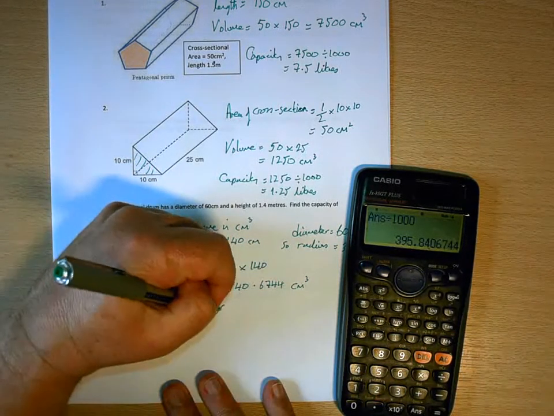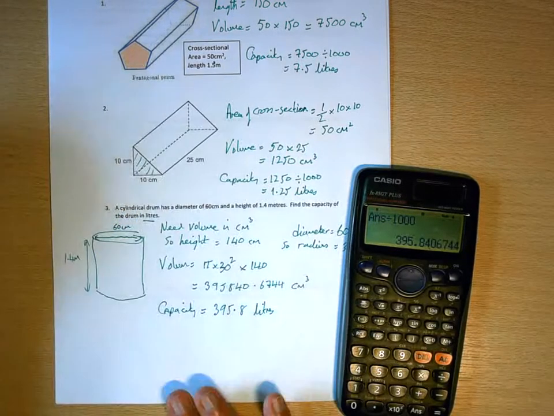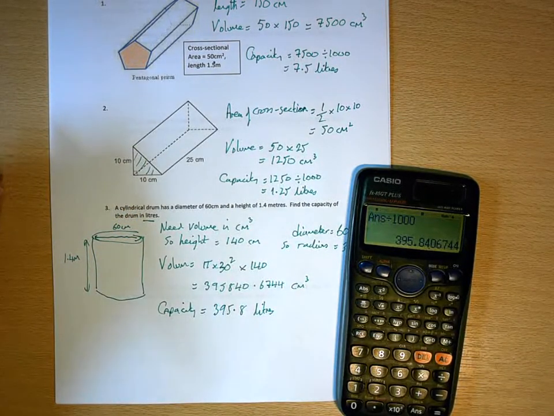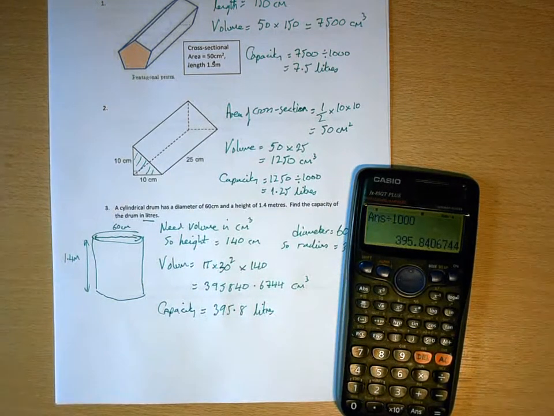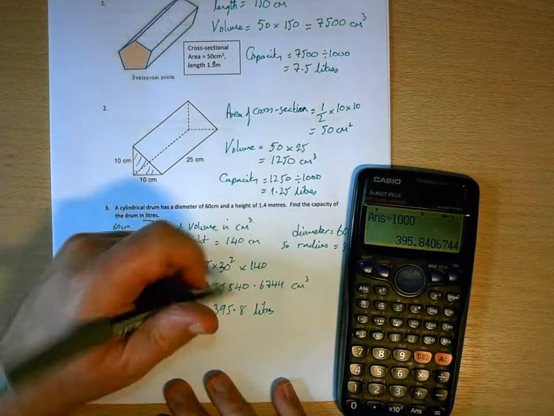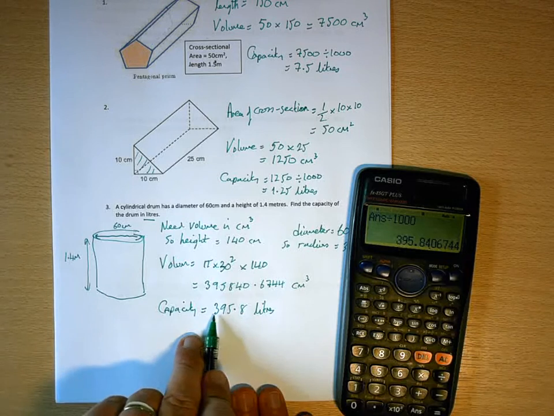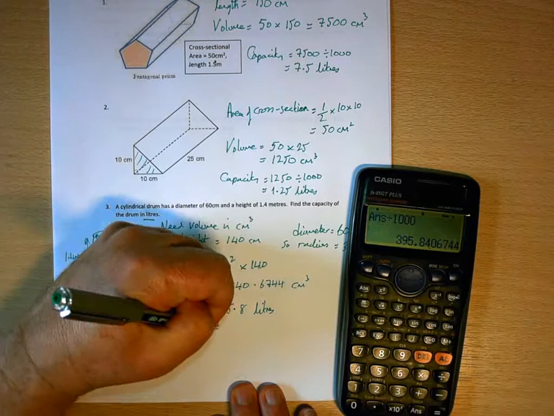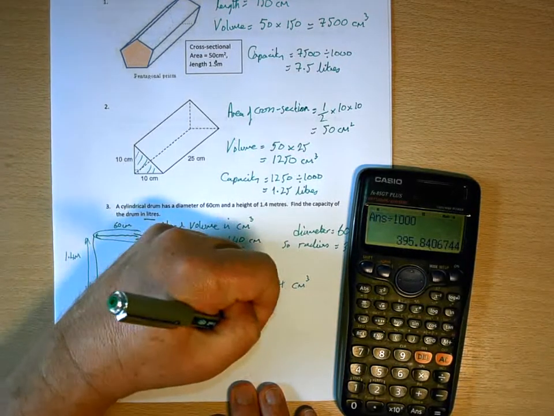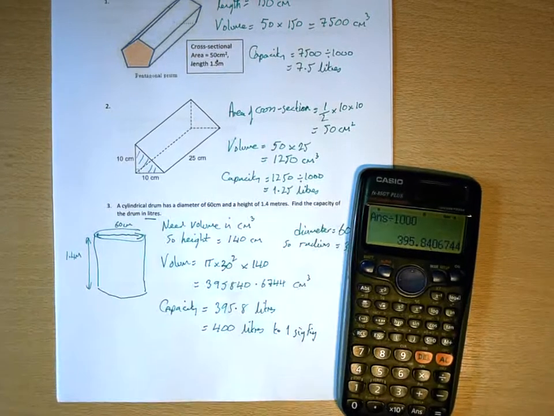So 395.8 litres. So if we were to round that to, let's put it into significant figures, let's say to one significant figure. One significant figure would be the 3, so it's either going to be 300 or 400. It's closest to 400 to 1 sig fig.